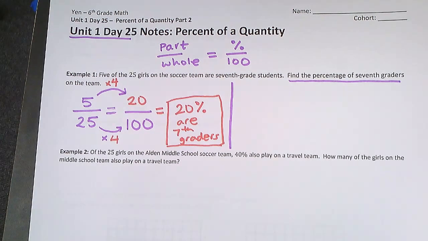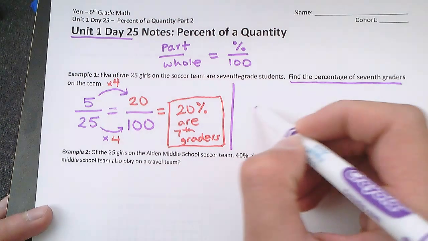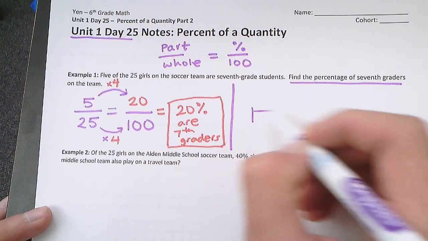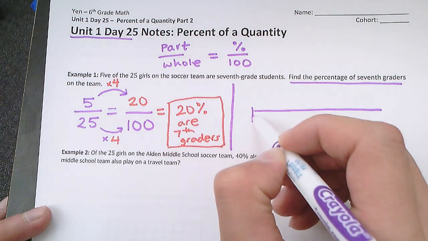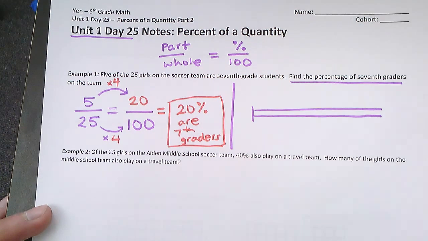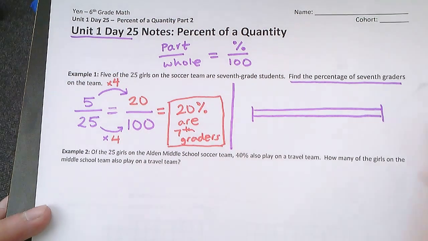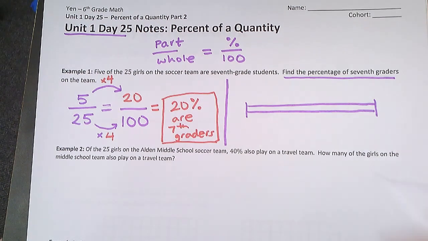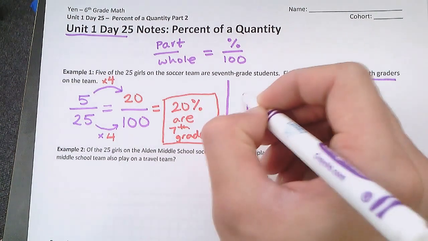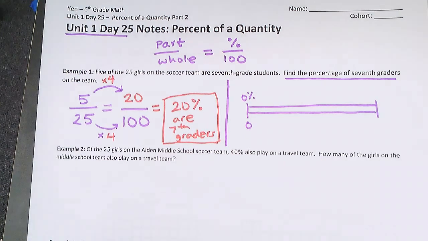So this is one method of solving that problem, and now I'm going to show you another method by drawing a diagram. Let's do that on the right side here. So let's set up our diagram. We're going to draw a double number line. So one line and then another line. And we'll end it right there. On the left side we have 0, and that's 0%.